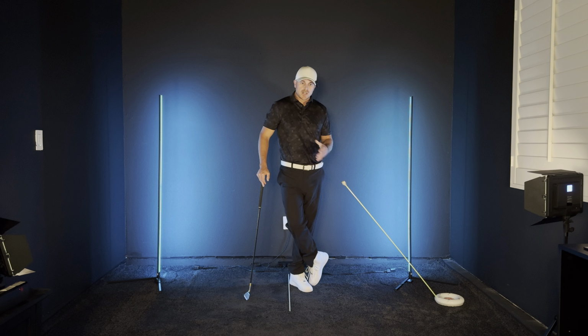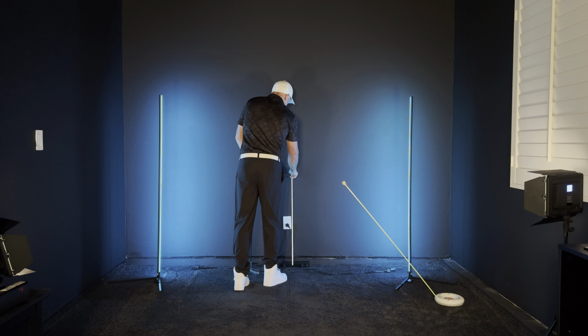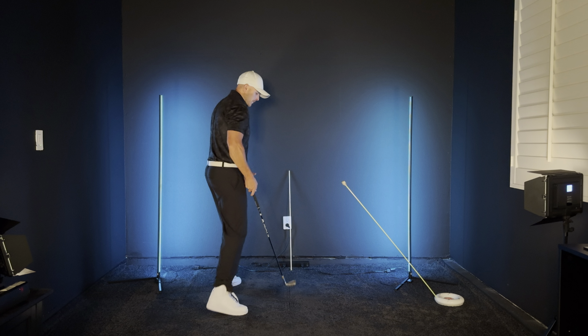So the first thing I would do is determine what shot shape you want to hit. Do you want to be a drawer or do you want to be a fader? Well, let's say you want to be a drawer. You can just flip this around if you want to be a fader. Either one's good. Well, what I would do is I would take a stick, set it up so it's about 5 feet out, 7 feet out in front of my golf ball, far enough to where I can't hit it with my swing, and set that stick so it's directly between your golf ball and the target in the distance.